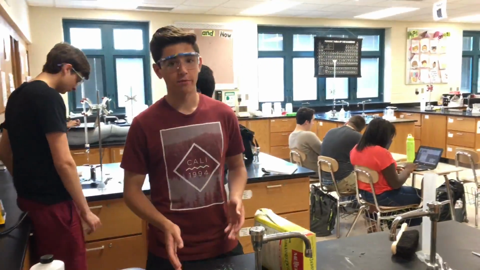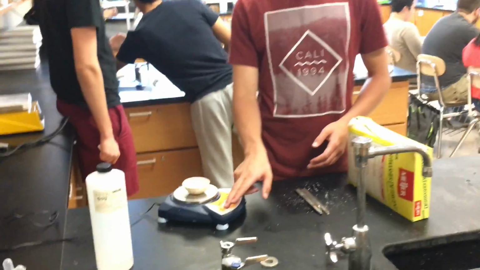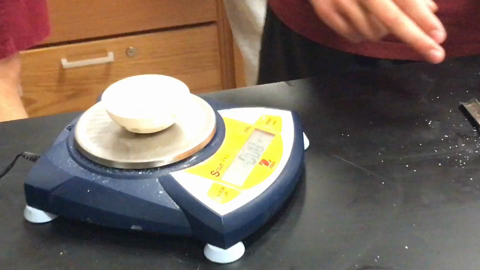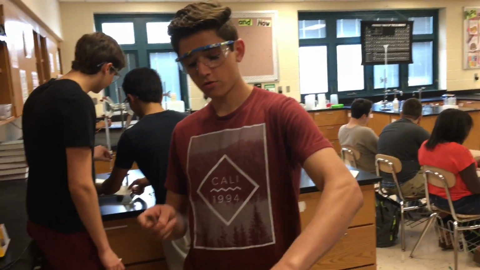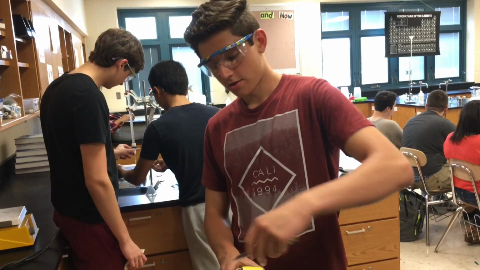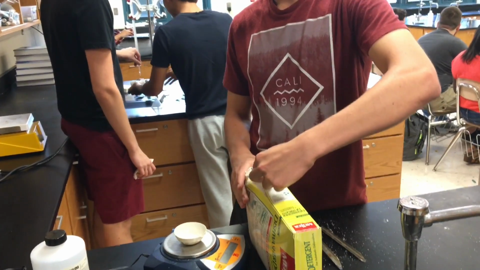Measure out 5 grams of detergent. You first want to make sure to zero the bowl so that you can easily find 5 grams. Next, we're going to use a scoop in order to measure out the detergent.